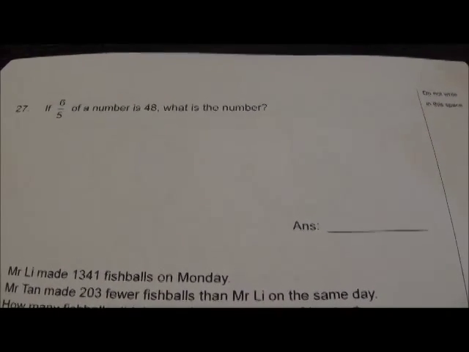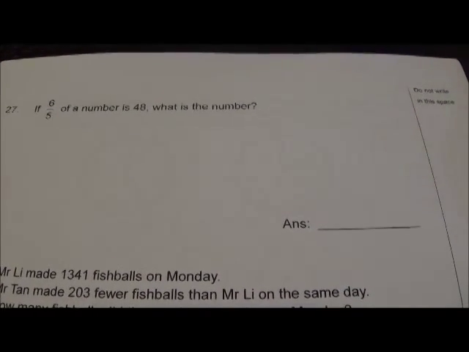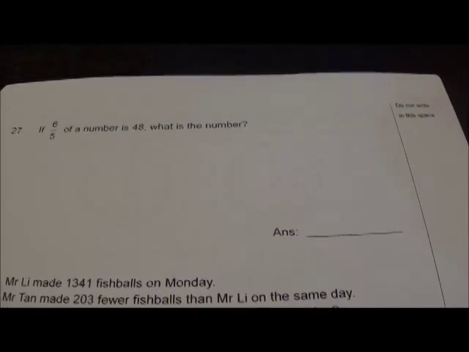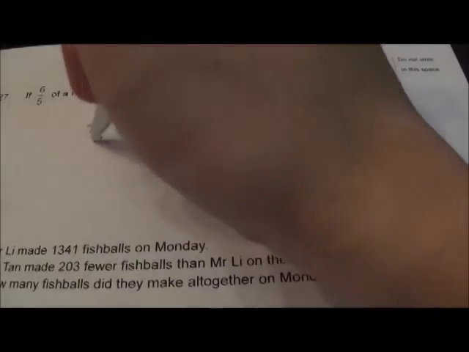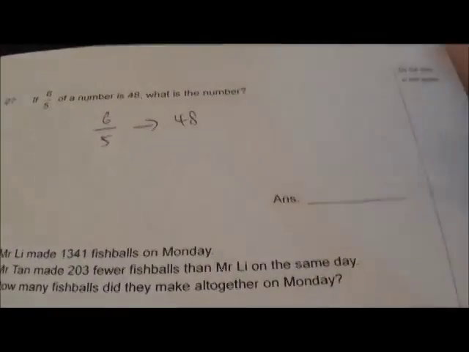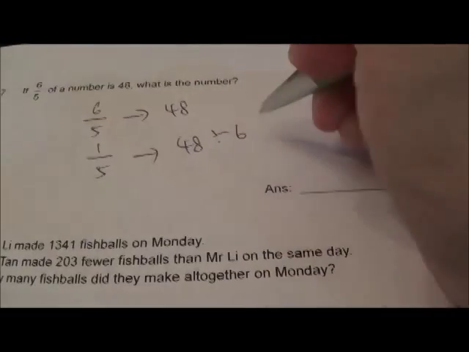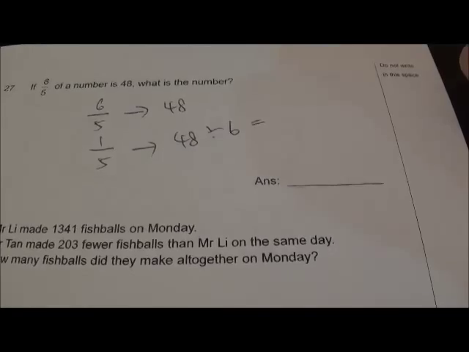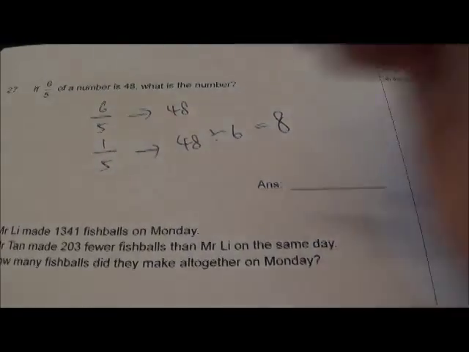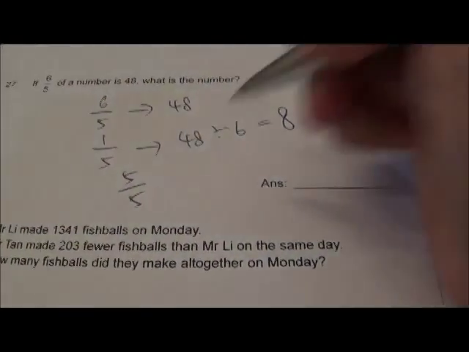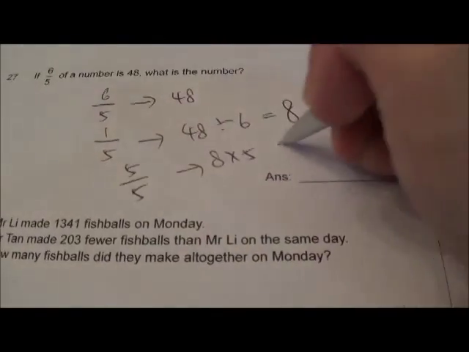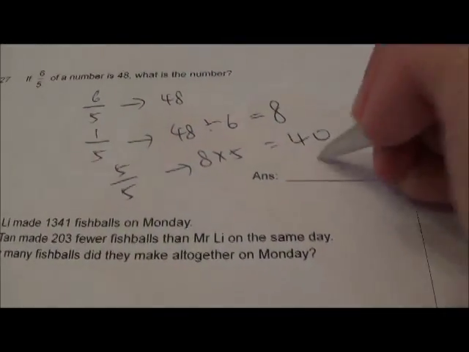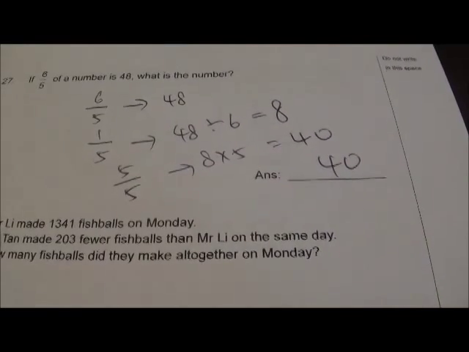Question 27. If 6 over 5 of a number is 48, what is the number? Okay, so it's trying to say that 6 over 5 will give you 48. So how do you get 1 over 5? You take 48 divided by 6. Okay, you will get 8. Alright, and the number itself is 5 over 5. 8 times 5. So your answer for question 27 is 40.